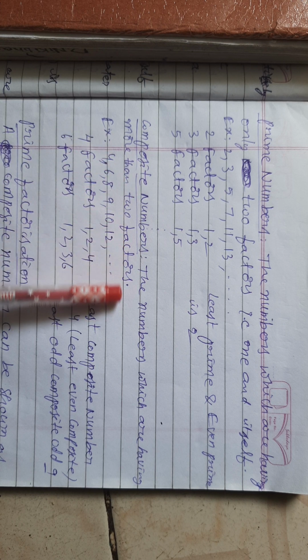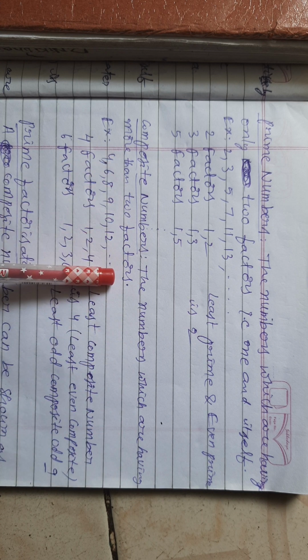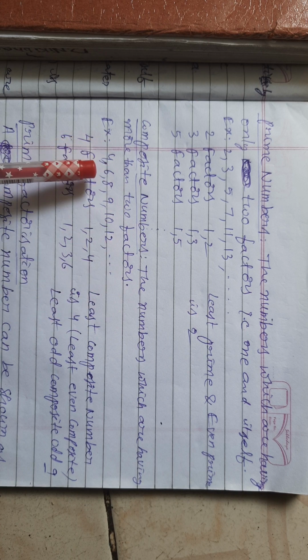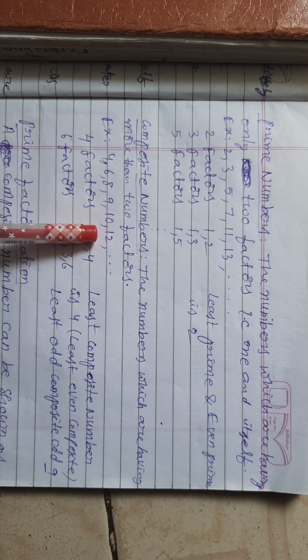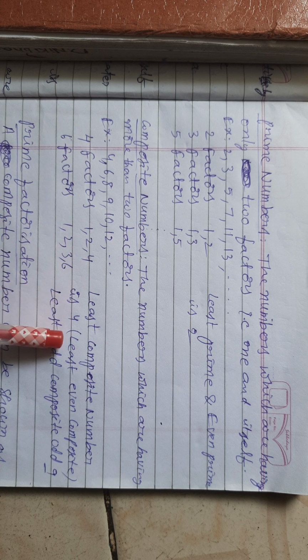Composite numbers are the numbers which have more than 2 factors. More than 2 factors means 4, 6, 8, 9, 10, 12, etc. The factors of 4 are 1, 2, 4. This is the least composite number. The least composite number is 4 only.